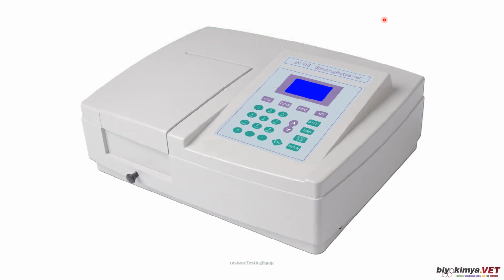And this is a photo of a spectrophotometer, which is a UV-visible spectrophotometer. And this is the sample load unit where we put the test tubes, actually we call them cuvettes, on the tray. And here is the control unit of the spectrophotometer, where we can set the experiment conditions such as wavelengths.